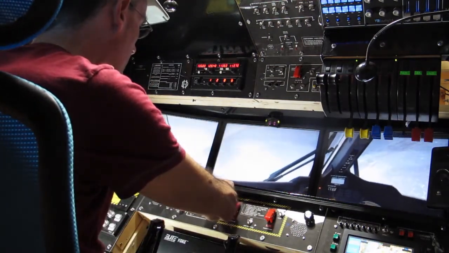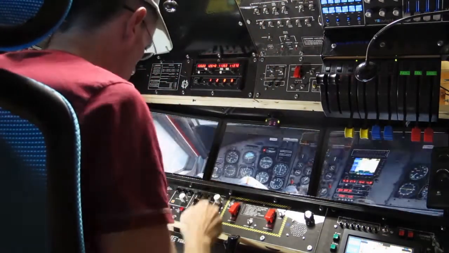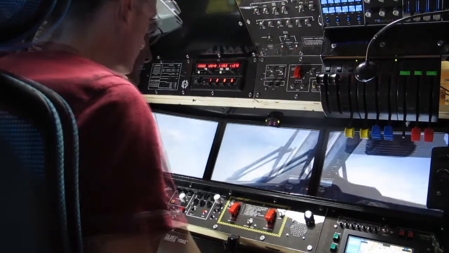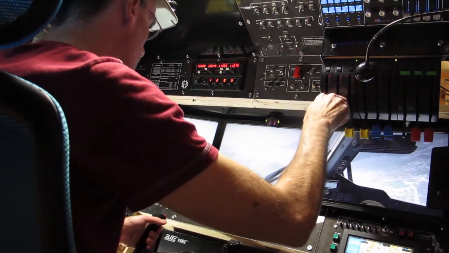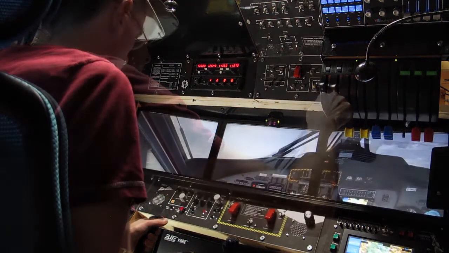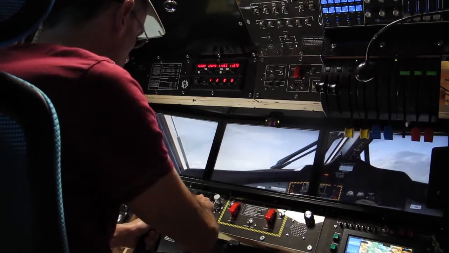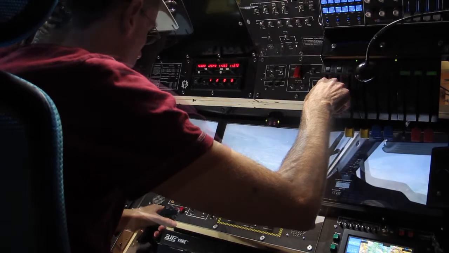Okay, we need to get ready. Got some landing lights on, strobe is on. About 80 knots, airspeed hold is good for now.